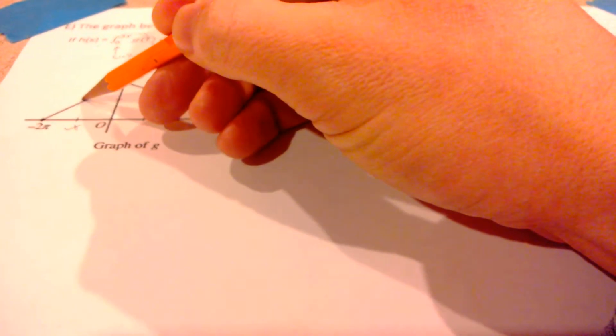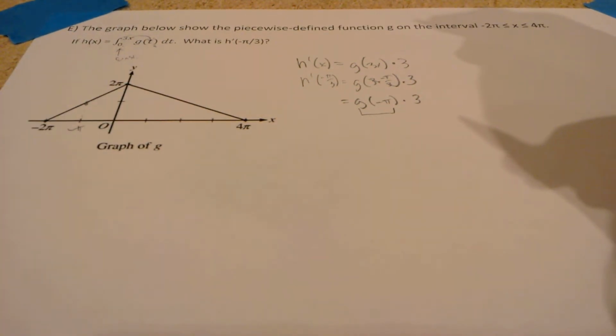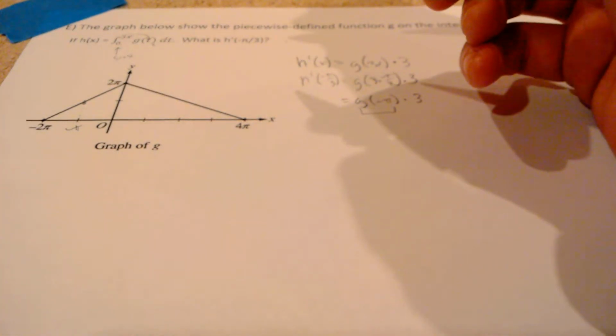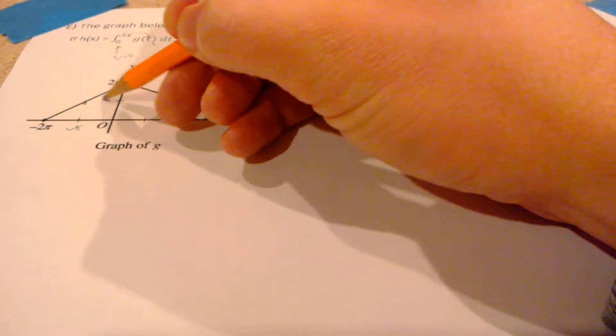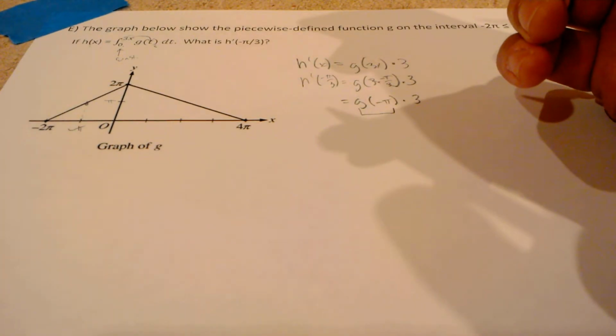G of negative pi. Okay, negative pi is going to be right here. I don't know exactly what that is. To figure that out, let's see here. It sure looks like it's going to be pi. We should probably verify that and not just assume.